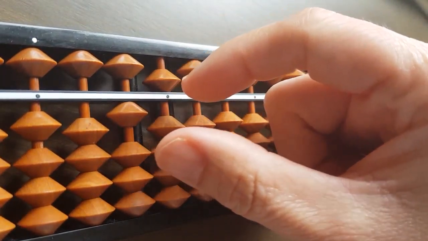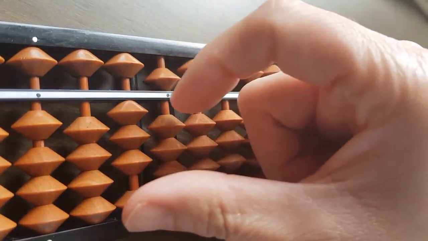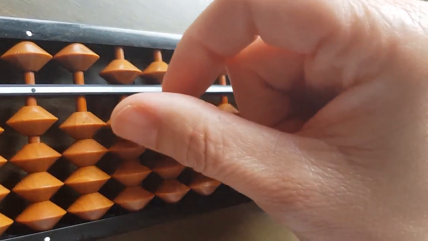Or now you can do it together. Take away 5 at 10 at 5. Take away 5 at 10.